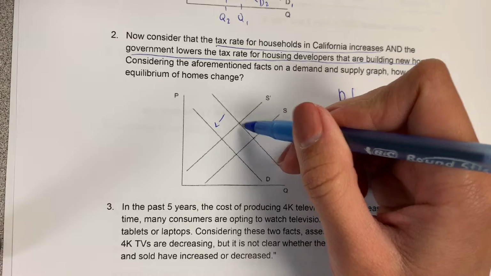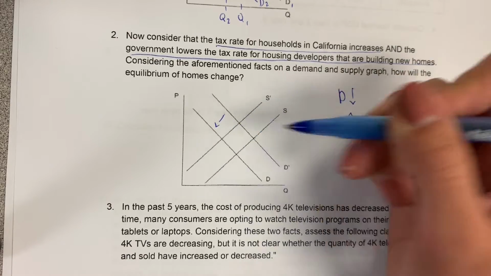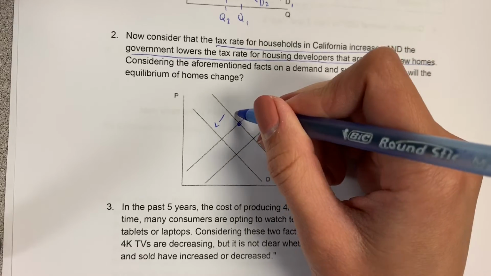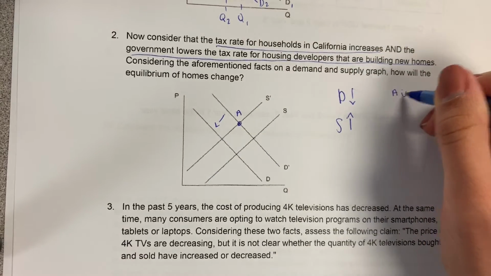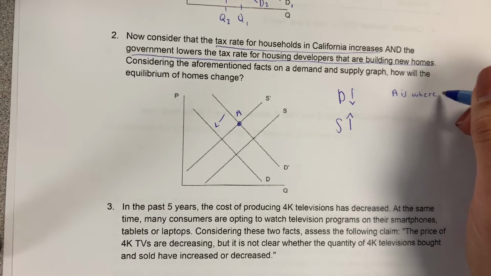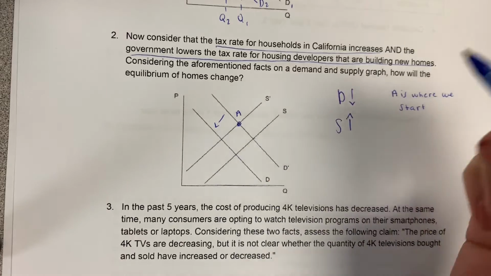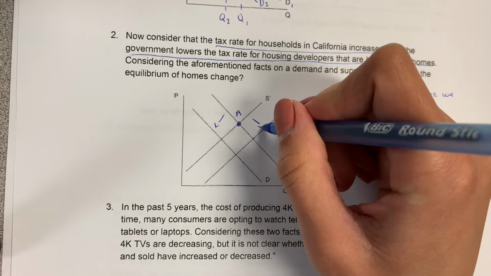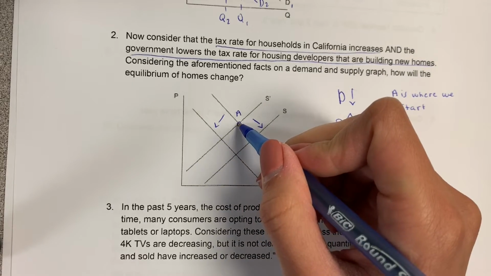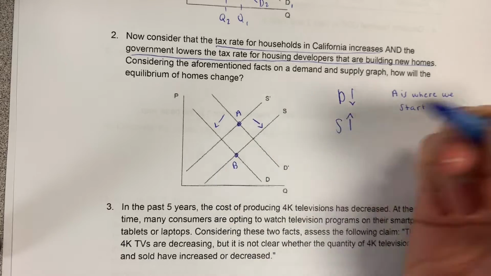So if we're here, that's true, we can increase supply, right? Because if we start here, we cannot increase the supply. So we know that A is where we start. So we'll put here A is where we start. And again, that's because we know we're going to be decreasing the demand and increasing the supply, right? So if we move this way, we decrease the demand and then we increase the supply, we're going to be down here. So B is where we end.